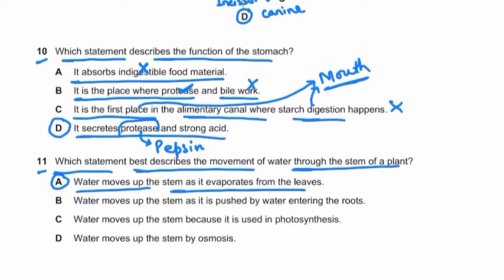In the leaf there are spongy mesophyll and palisade mesophyll cells. Their cell walls are moist. The water evaporates from these cell walls and is converted into water vapor. Water vapor is then lost via the stomata. This process is transpiration. As the water is lost by transpiration, the water potential in the leaf falls. I'm repeating this point again: as the leaf is losing water by evaporation and transpiration, the water potential of the leaf falls and the water potential in the root is high.